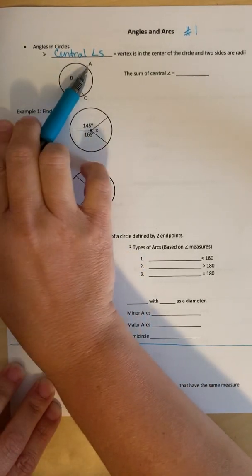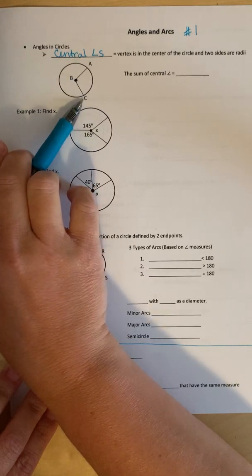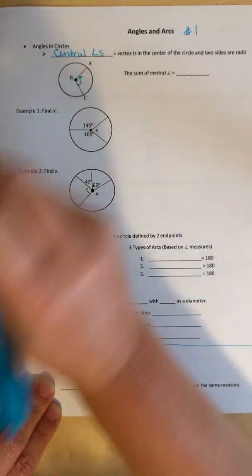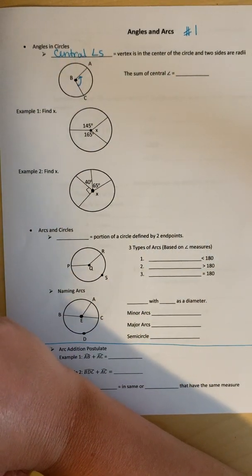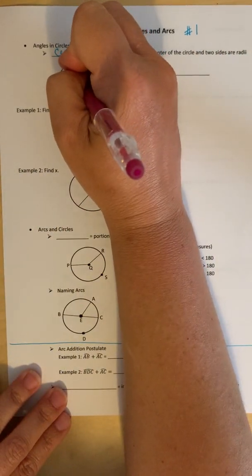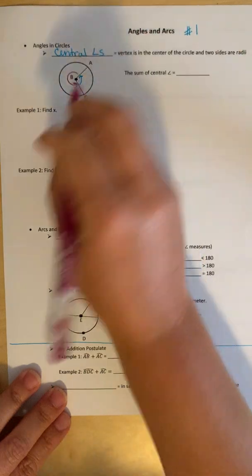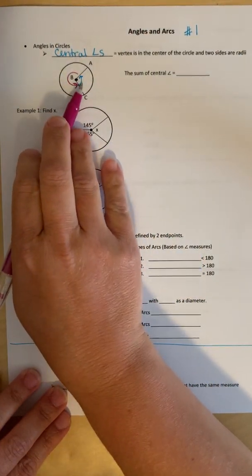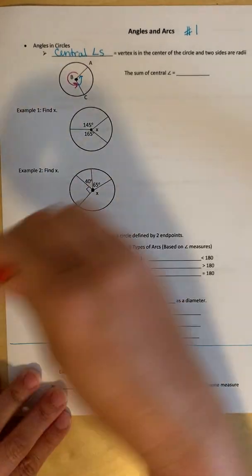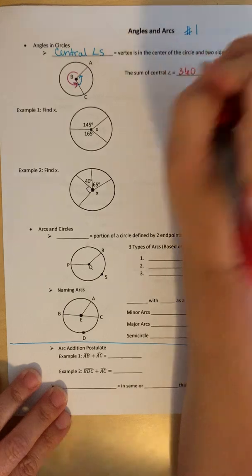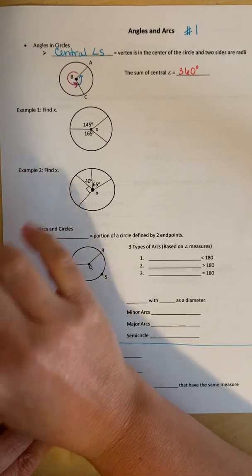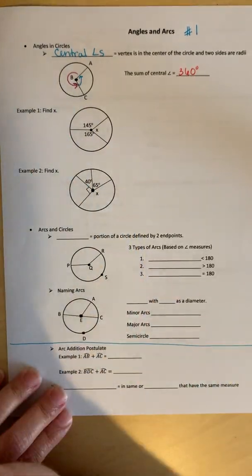So right here, this would be a central angle because the angle is on the inside. You also have another central angle on the other side of this. This is also a central angle. We're just going the other way around. So we've got two angles right here: the small one, and then the large one. The sum of all of these angles will be 360 degrees because a circle is 360 degrees. So all the angles added together will give you 360.